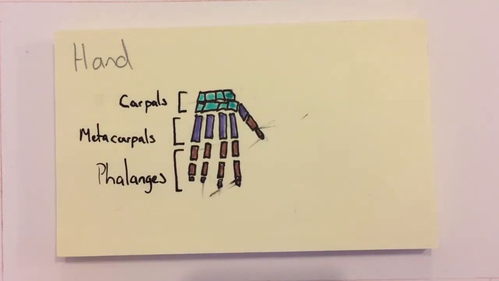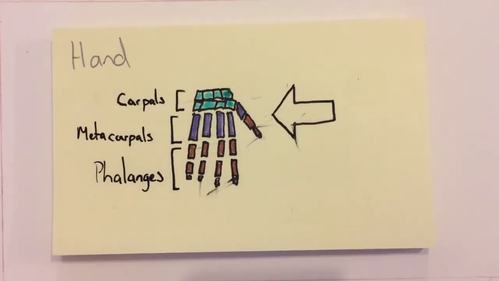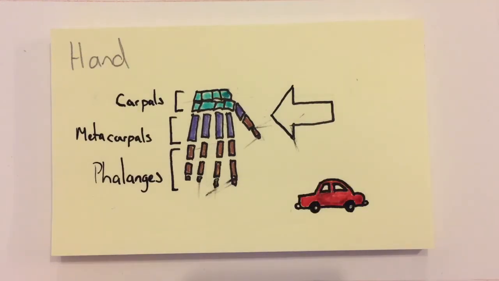The way I remember carpals from tarsals is that your thumb radiates out, like you're thumbing down for a ride, and then when you get a ride, you're now in a carpal.